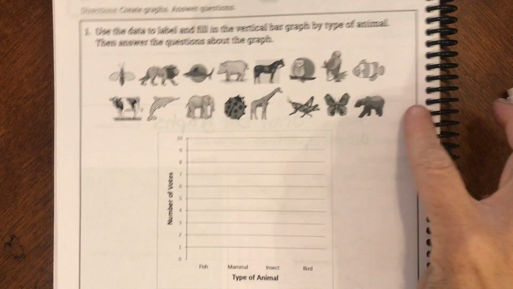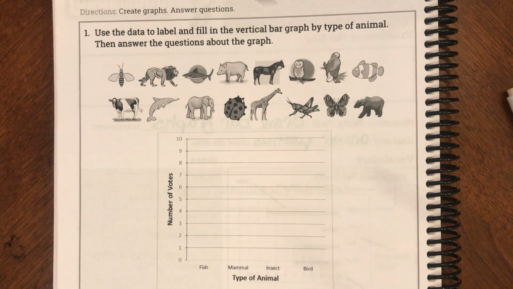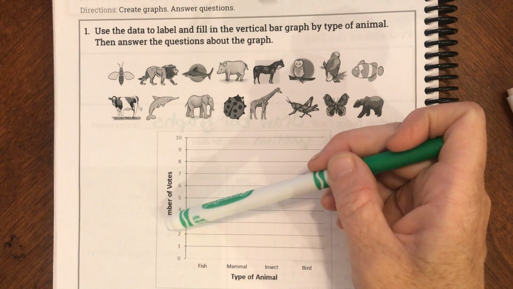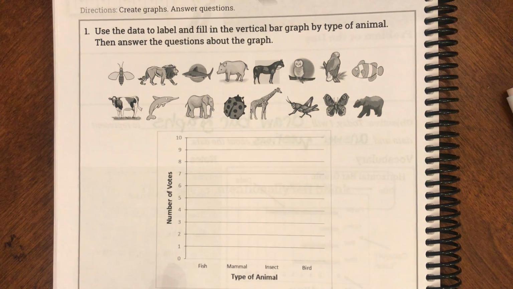Okay, so our title is type of animal. Our scale is by ones, and our scale is talking about number of votes. And our categories are fish, mammal, insect, or bird. So fish, mammal, insect, or bird is what we need to come up with for this one. So my first category says fish. Okay, our first category says fish, so we can do that one.